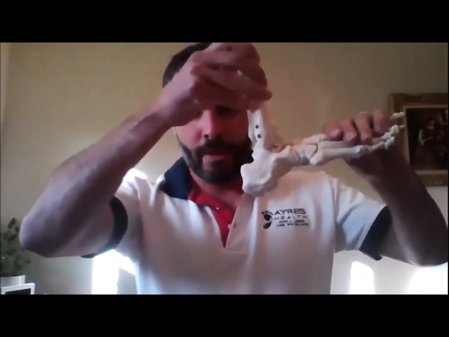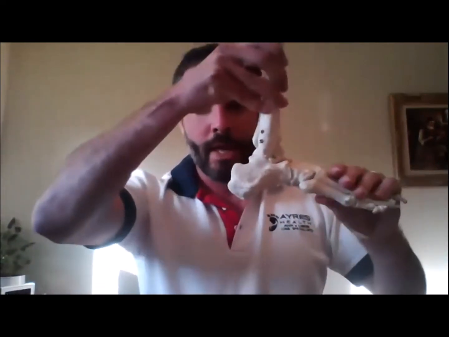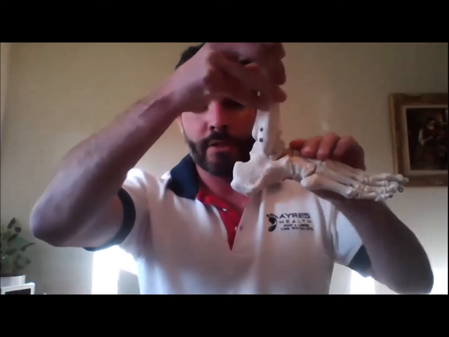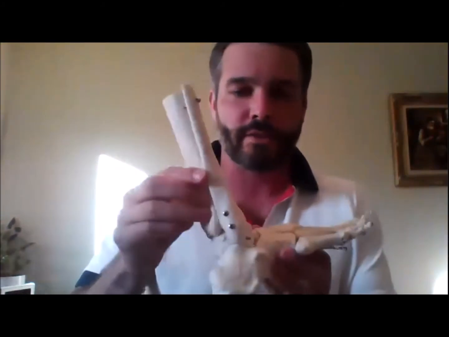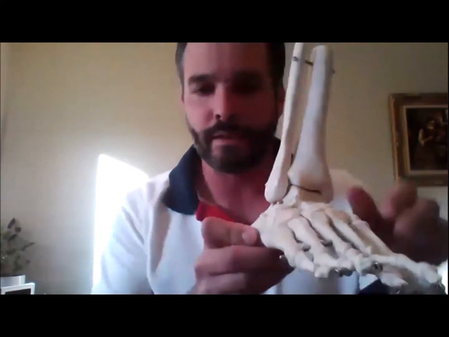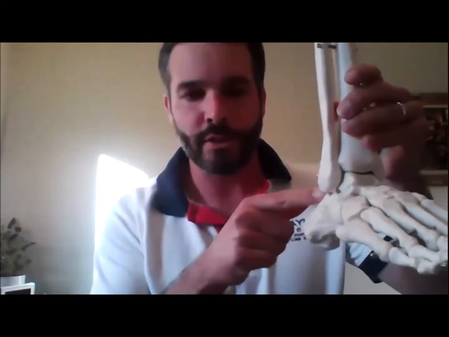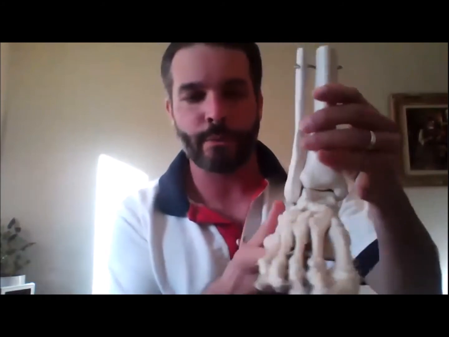Okay, so at the ankle we've got this motion going on, and the subtalar joint, that's where we get the inversion and eversion. There you go. So that's the actual ankle, and when we talk about lateral ankle sprains, it's usually around this side here that gets injured when we go over.